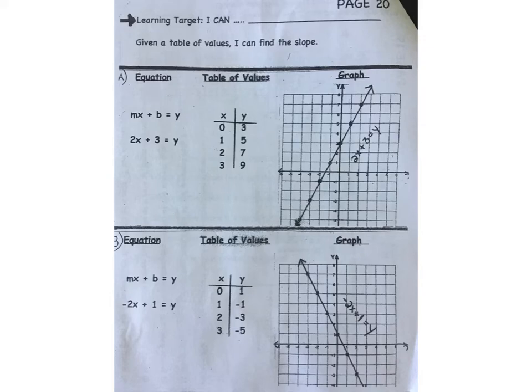Welcome to page 20 of your linear packet. On this page, given a table of values, I can find the slope. But also, you should be able to not only find the slope given a table of values, but also be able to find the slope when given an equation and given a graph. We'll also take a close look at finding the y-intercept as well, or the b-value.